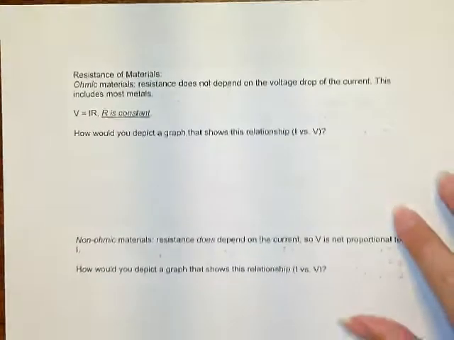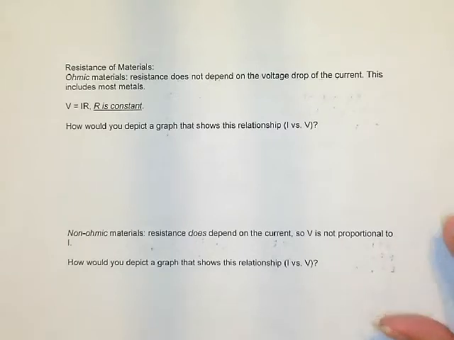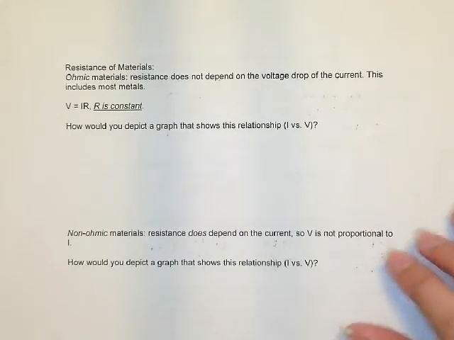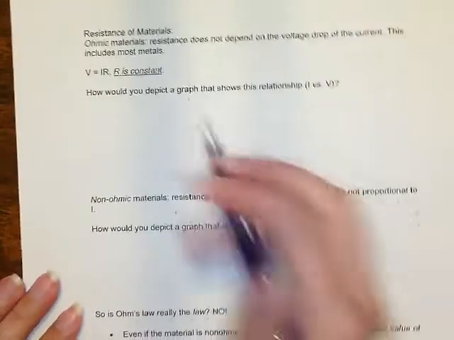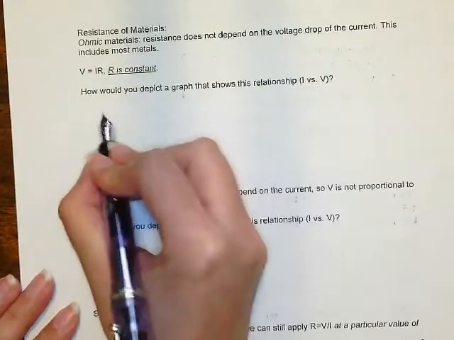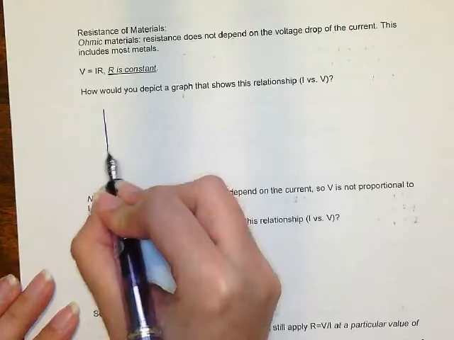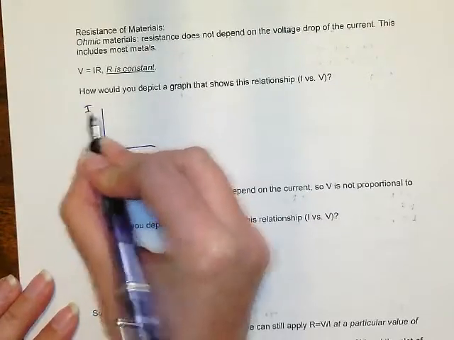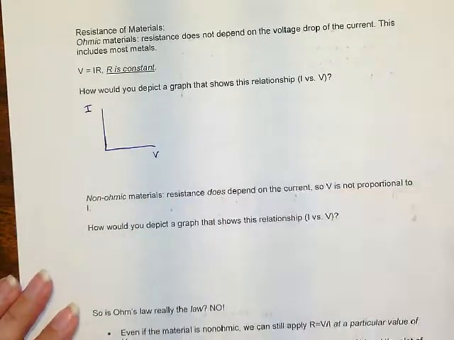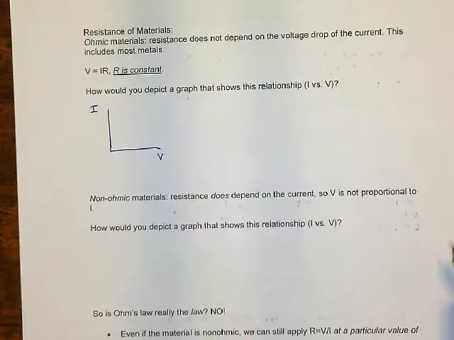All right, we've got a little bit more information about resistance. An ohmic material is a type of material where, no matter the voltage, no matter the current, this ratio is always going to stay the same. Graphically, there are a couple of different ways to do this. If we did I versus V, that means I on this axis, V on this axis.